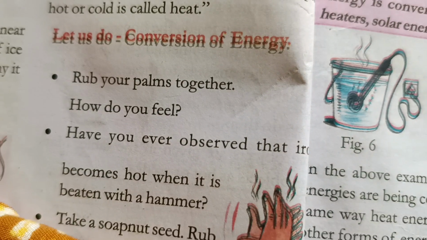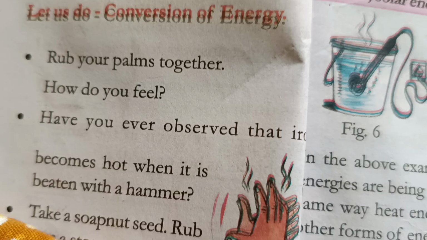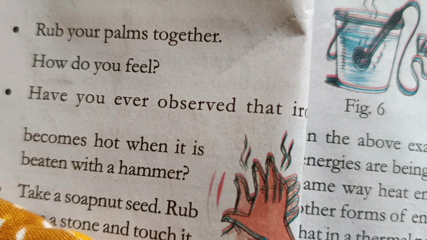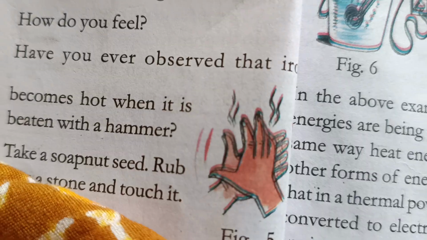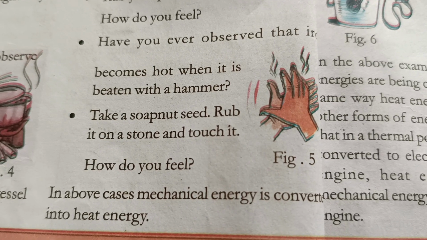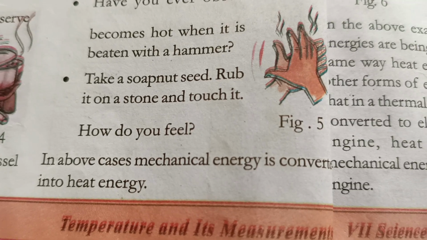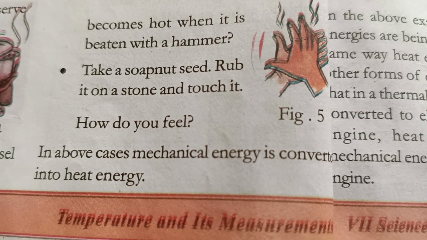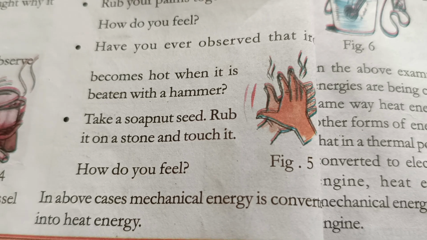Conversion of energy. Rub your palms together. How do you feel? Have you ever observed that iron becomes hot when it is beaten with a hammer? Take a soap nut seed, rub it on a stone and touch it. How do you feel? In the above cases, mechanical energy is converted into heat energy.